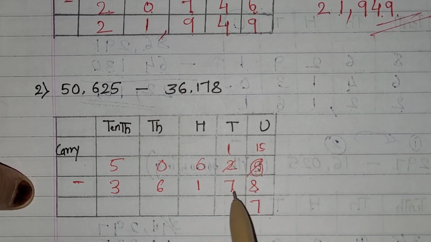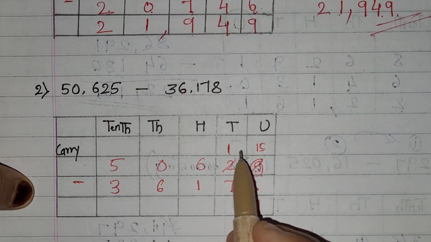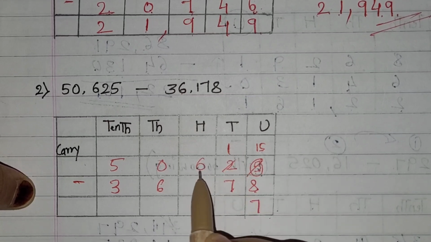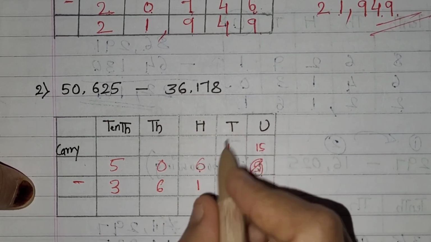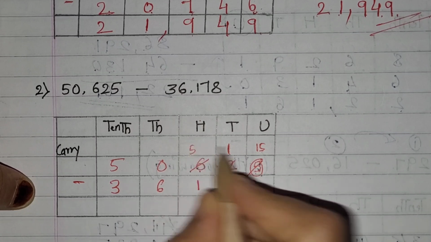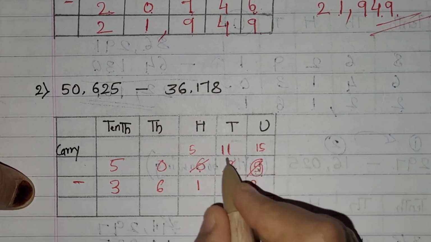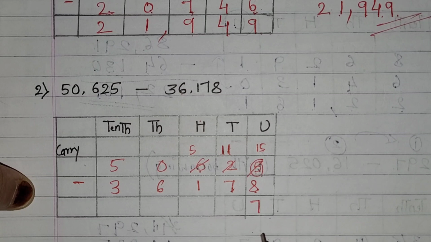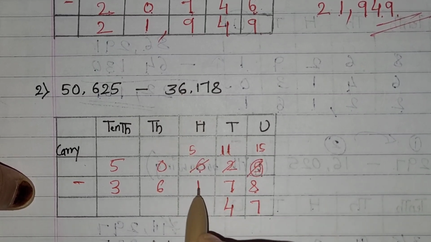Is it possible to subtract 7 from 1? No. Then what do we have to do? We have to borrow 1 from the next place, that is the 100 place. So this will become what? 5 and this will become 11, right? So 11 minus 7. 11 minus 7 is 4, right? Next, 5 minus 1. So 5 minus 1 is 4.